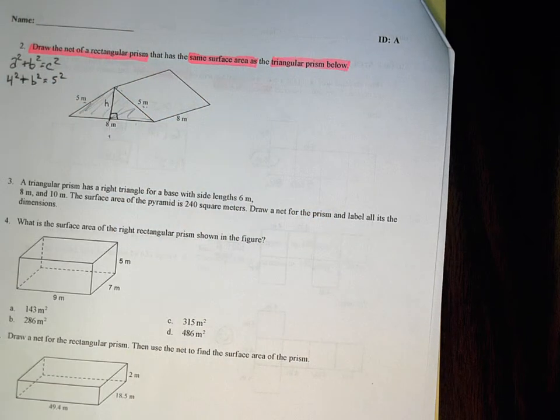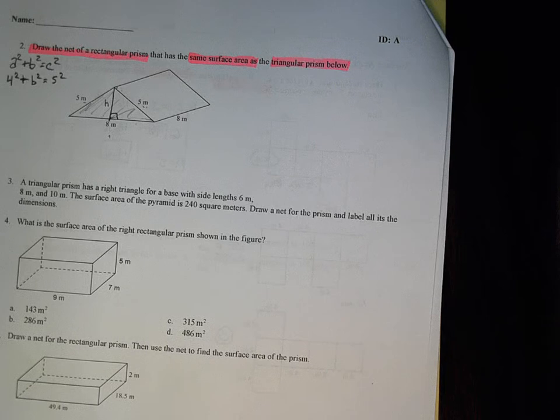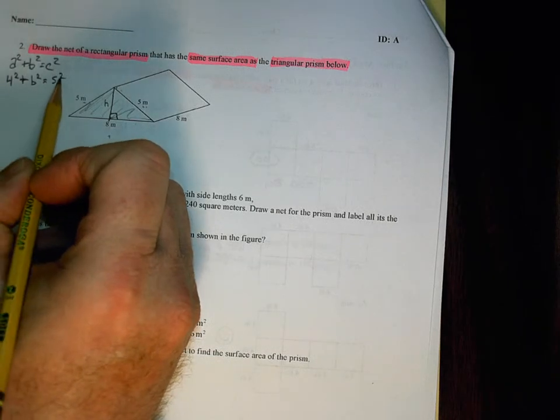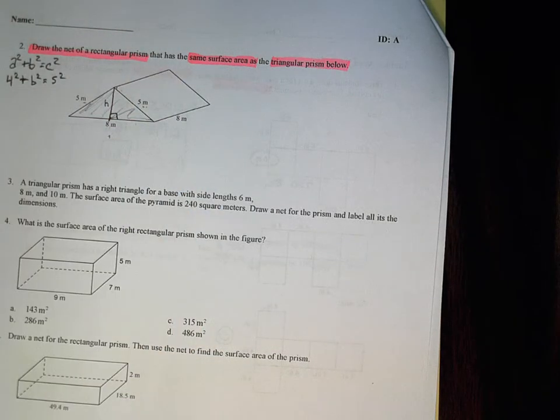Now I can do this and work it out, or I can just use nsolve on the calculator, which is what I choose to do. So in your calculator, type nsolve 4 squared plus b squared equals 5 squared, comma b. I tried to talk fast, okay?